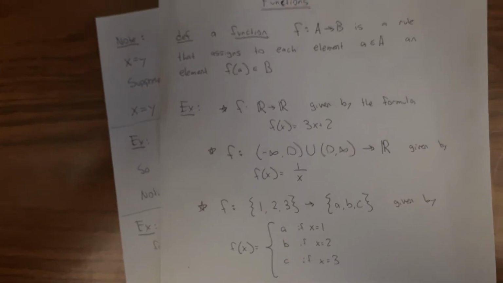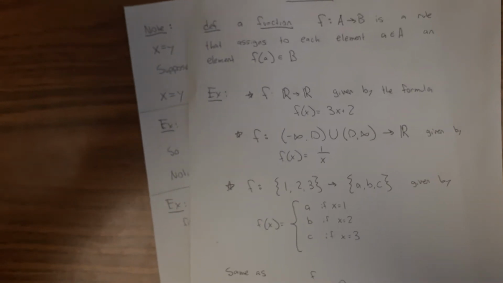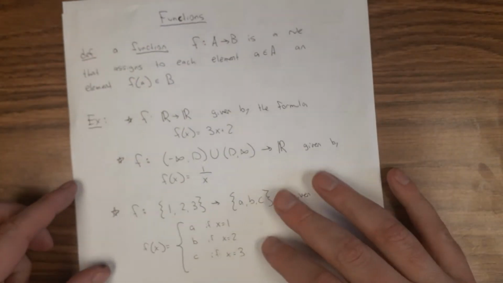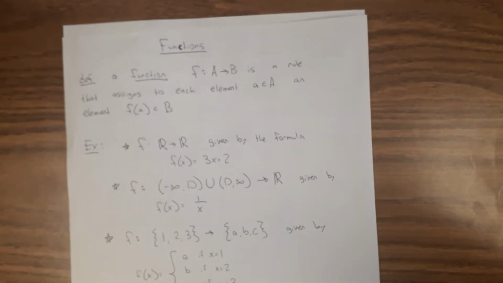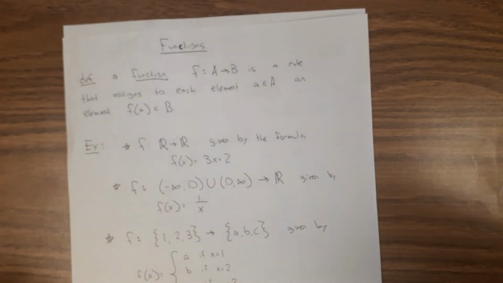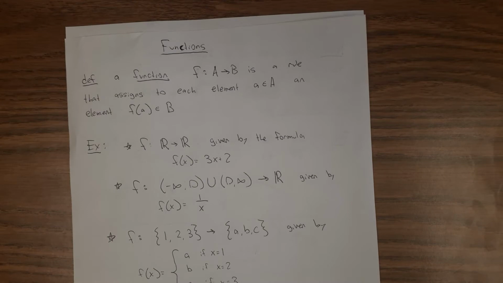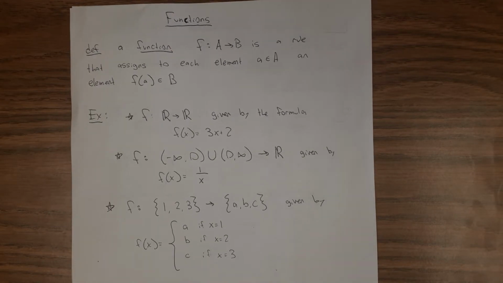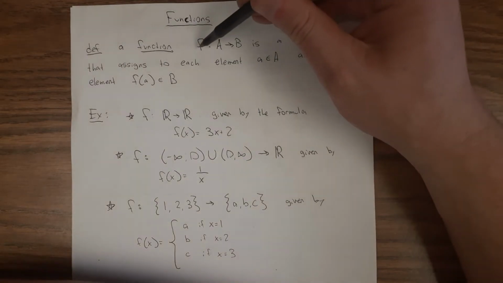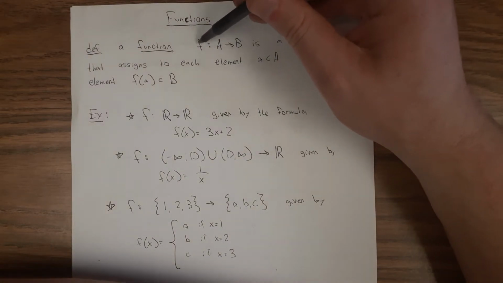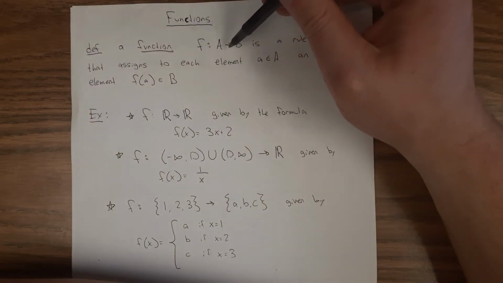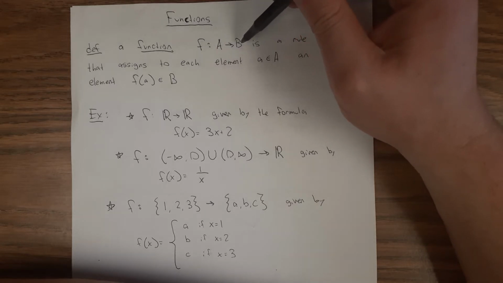Okay, so let's talk. There we go. Let's talk about functions. So in general, a function, and you often see this notation. The name of the function is just f, but this other stuff is also telling you something.